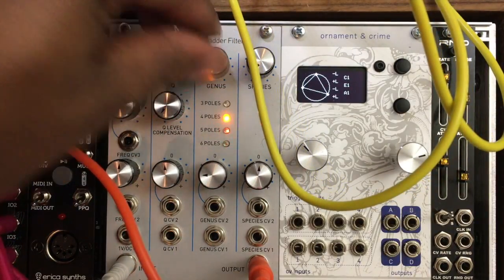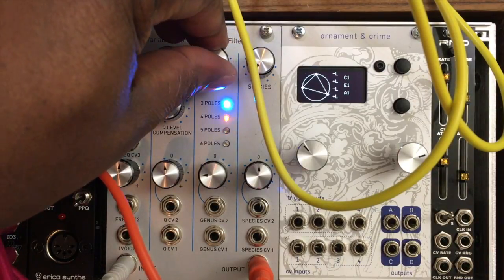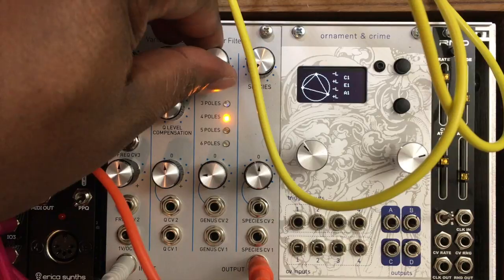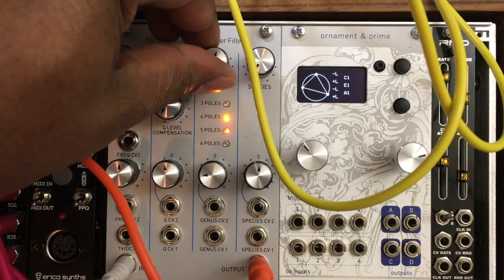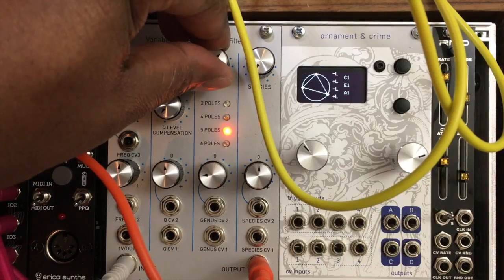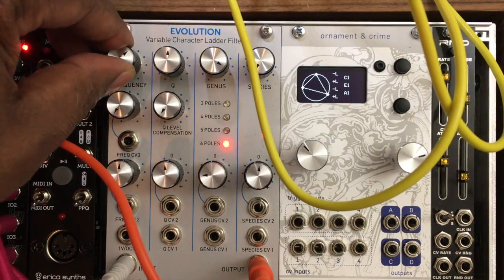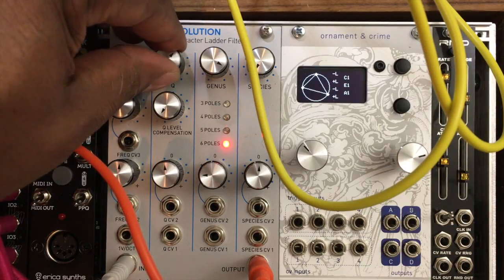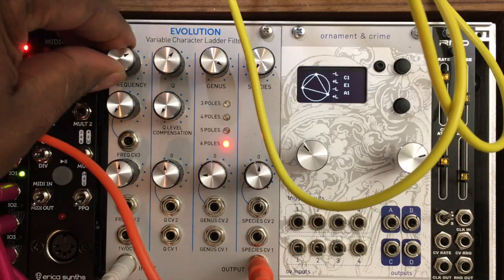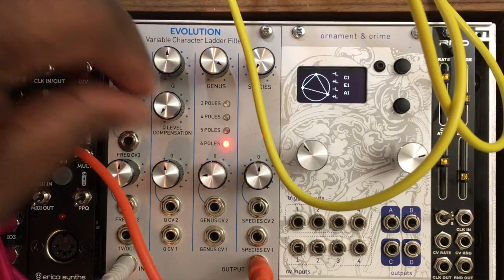And you can scroll through the poles on that. So it's 3, 4, 5, 6. All right.